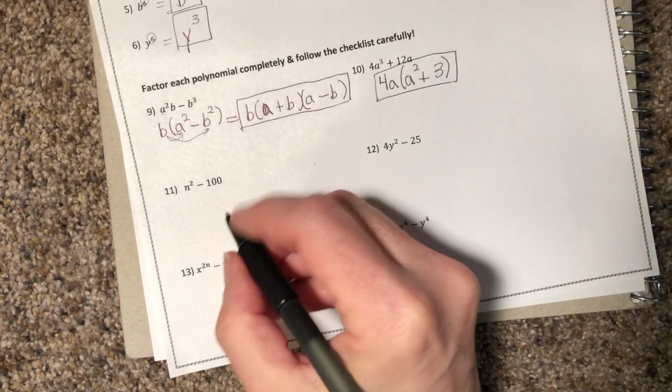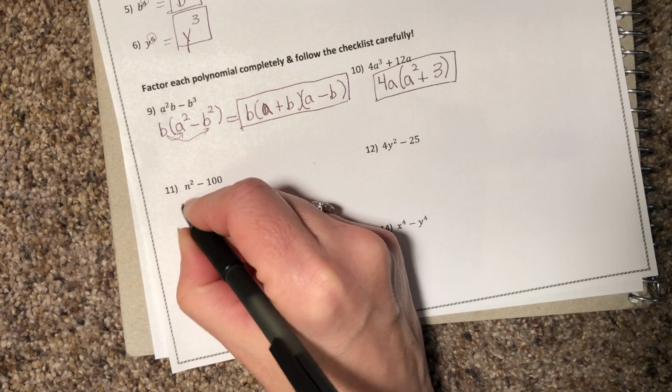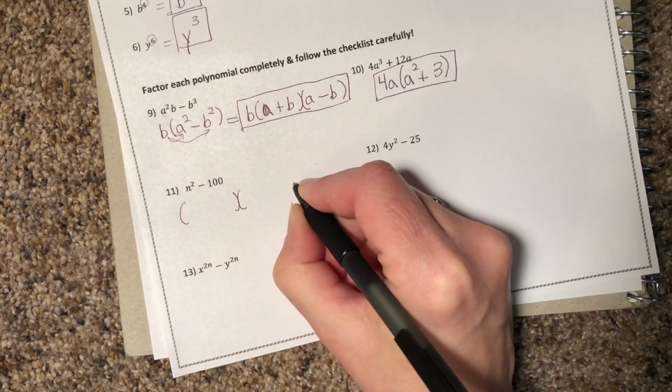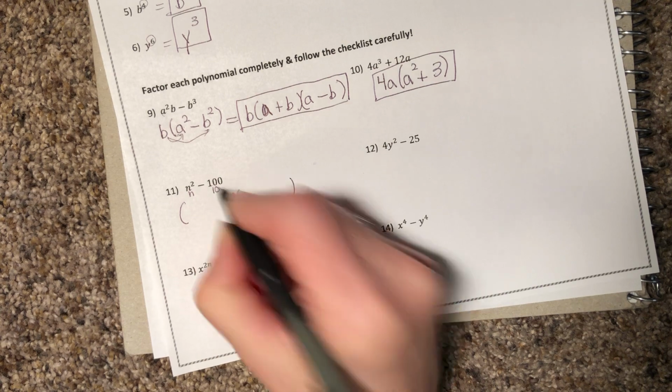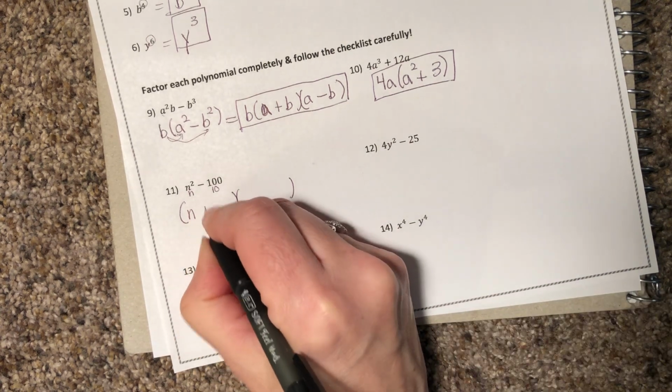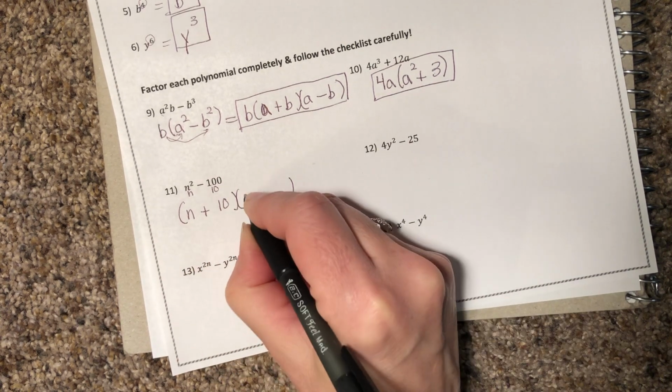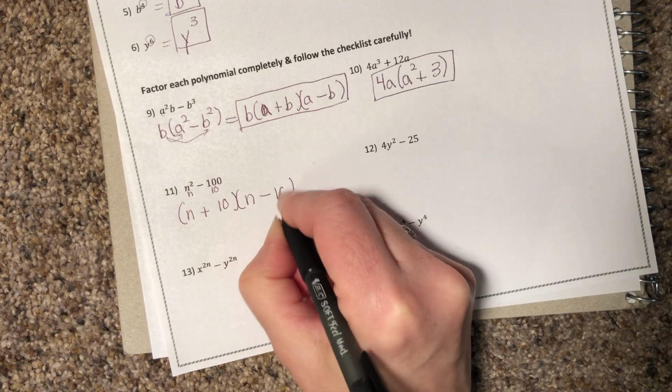Number 11 is the difference of two squares. There is no GCF, so I'm right at step 2. Remember, you have to take the square root pieces, right? n plus 10, n minus 10.